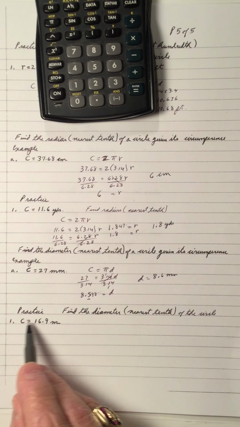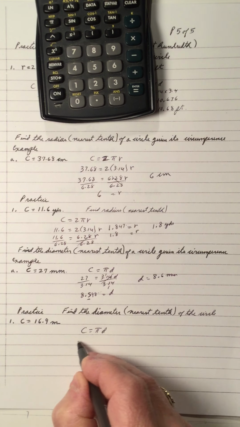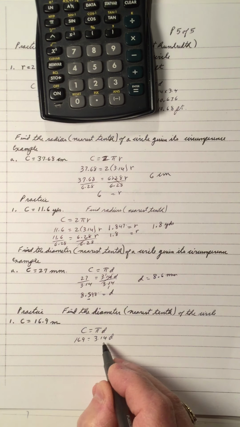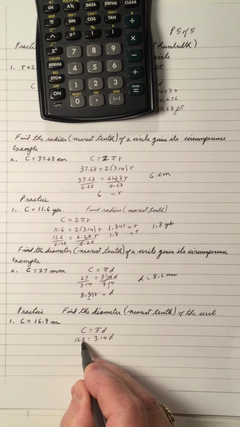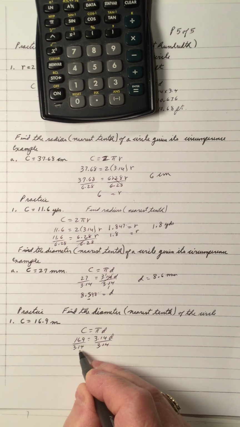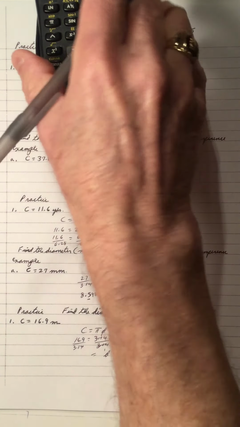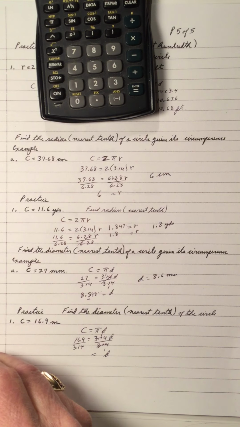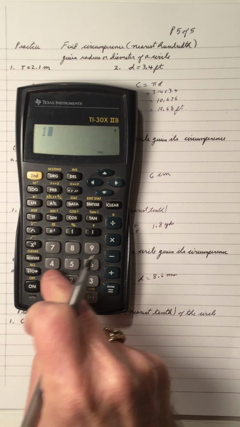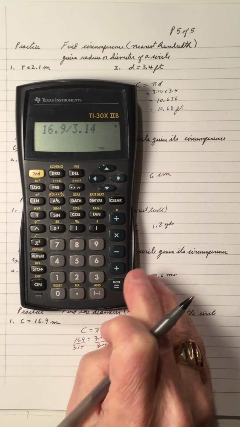Practice. Practice means pause the video and see if you can work this out to get the diameter. C equals pi d, and your circumference is 16.9, so 16.9 equals 3.14 d. And what number multiplied by 3.14 gives you 16.9? Well, if you divide, which is the opposite of multiplication, divide each side by 3.14 and they cancel out with ones. So 1 times d divided by 1 is d, and 16.9 divided by 3.14. Let's see what that will give us.